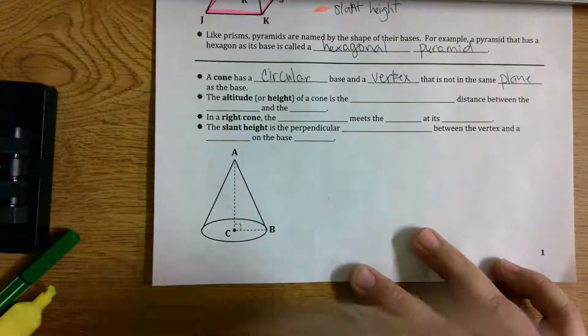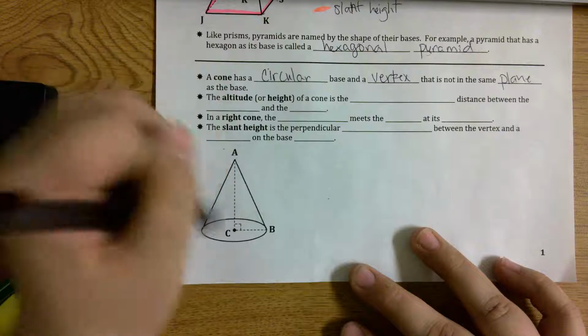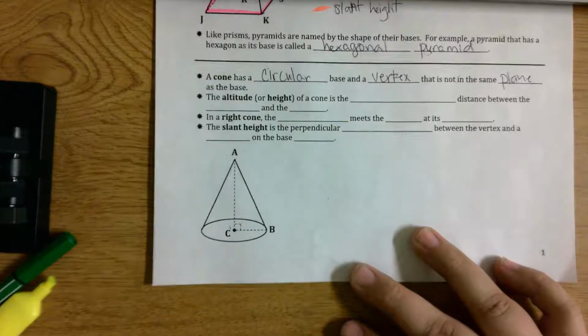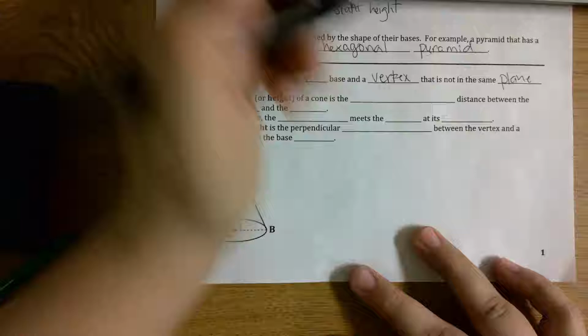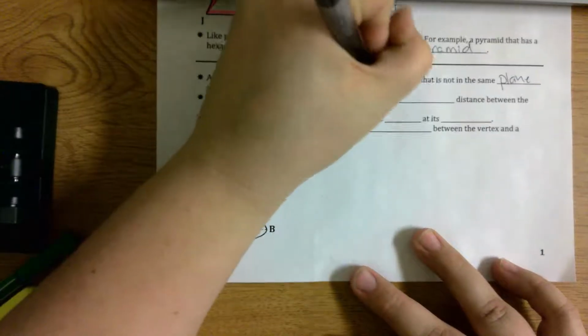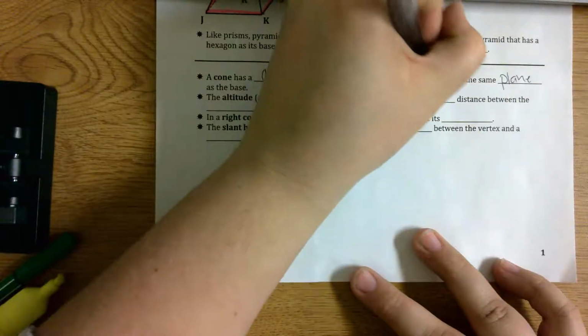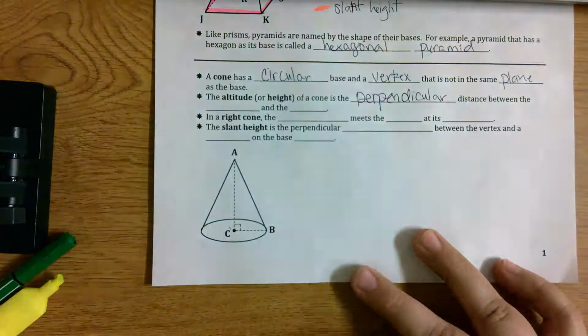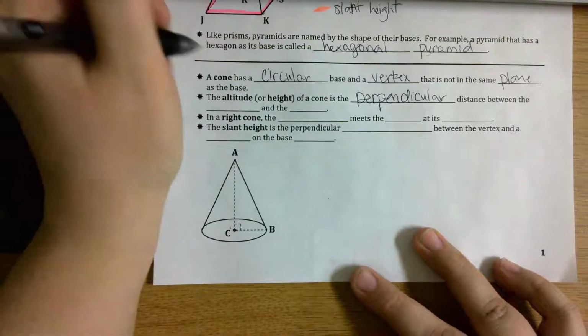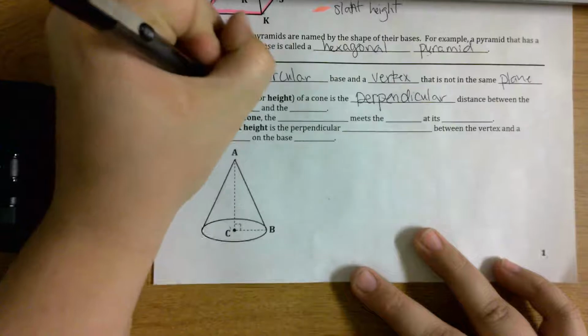In other words, your vertex should be above your base. The height of a cone is the perpendicular distance between the vertex and the base.